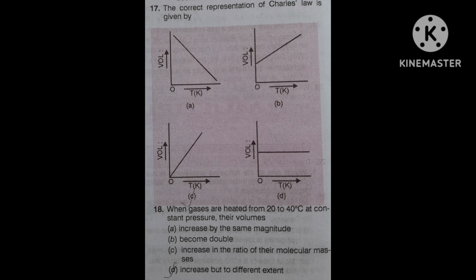In the first one it is a straight line coming from the top towards the base, and in the second, the line started a little above the origin and went straight up. The third plot is volume versus temperature, also in Kelvin, but here the straight line starts from the origin.